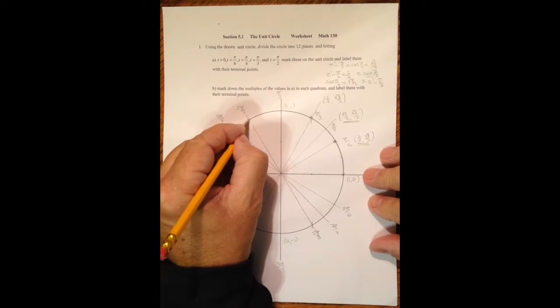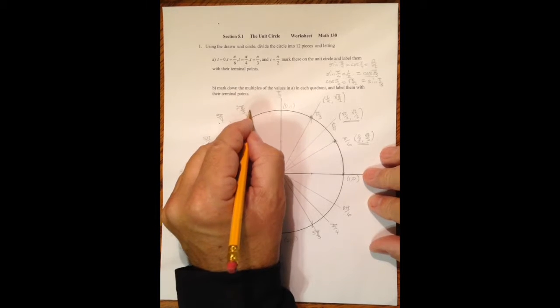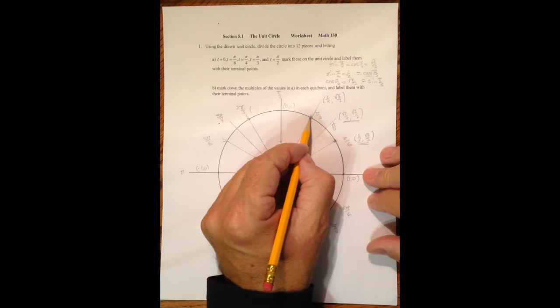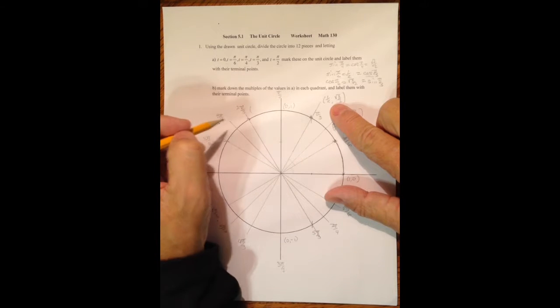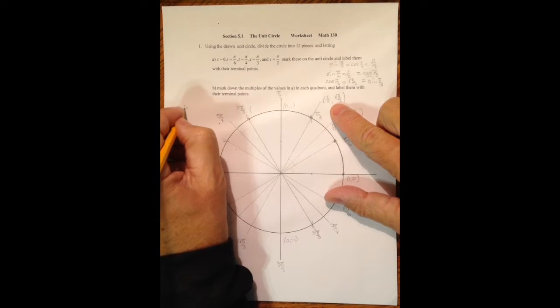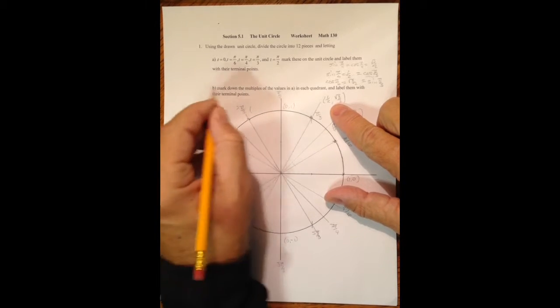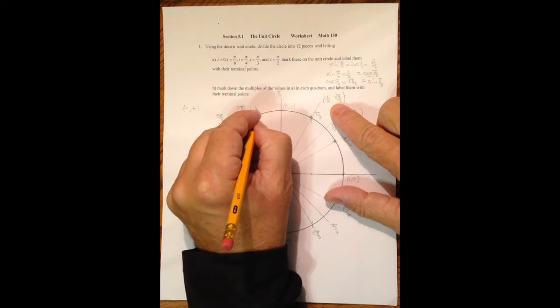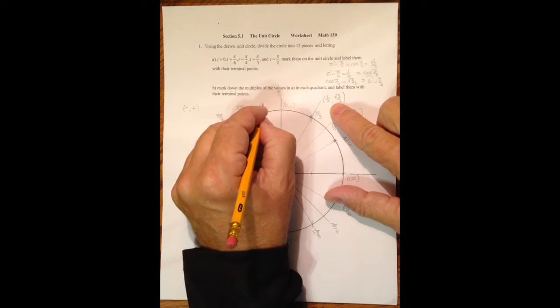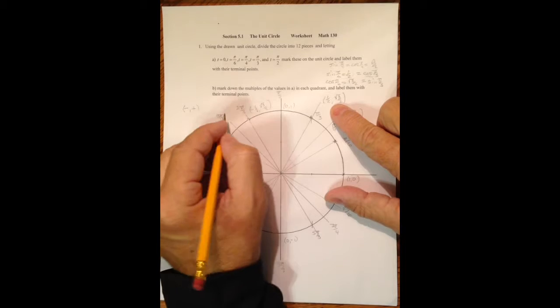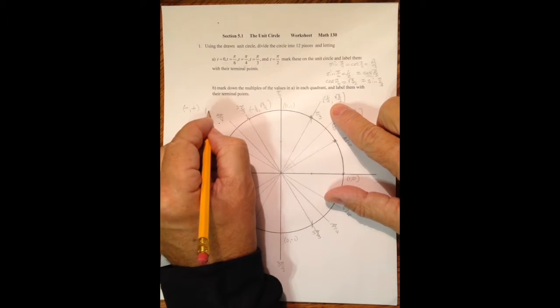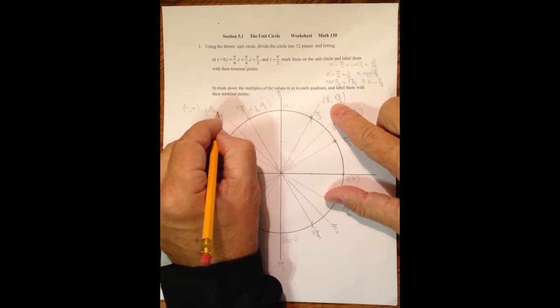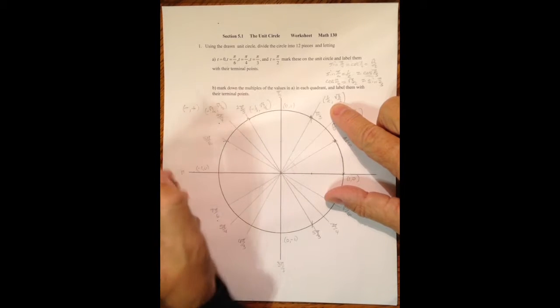Now, 2 pi over 3. The coordinate here is going to be exactly what the coordinate for pi over 3 is, except in quadrant 2, x's are negative and y's are positive. So this is going to be a minus 1/2, and it's positive square root of 3 over 2. And the same thing goes here. This is going to be minus square root of 2 over 2, square root of 2 over 2.